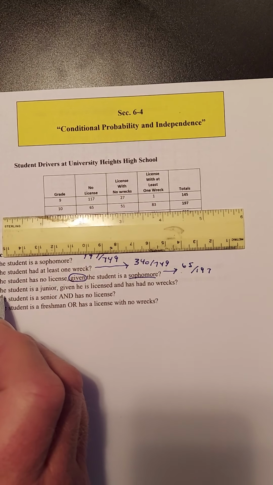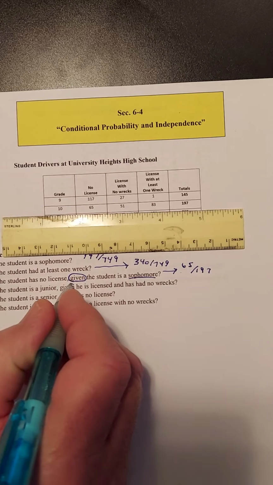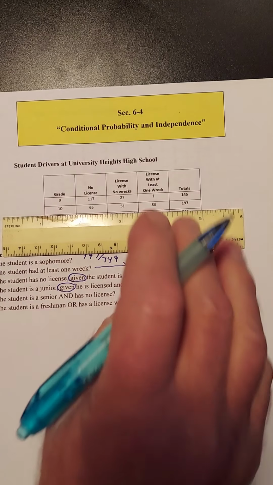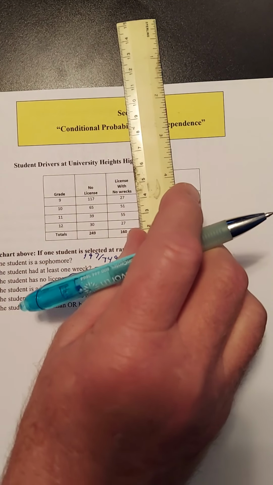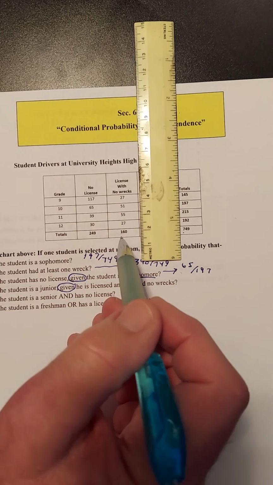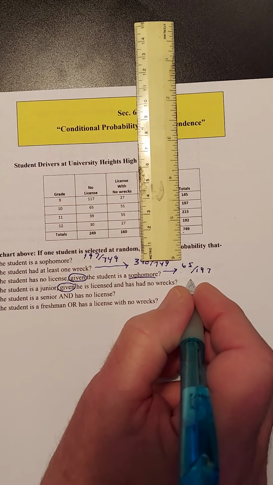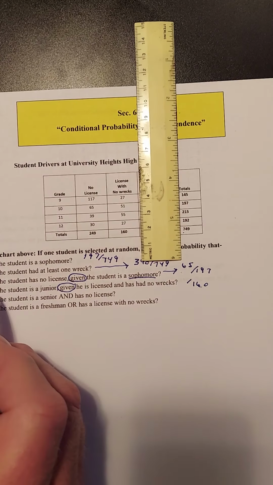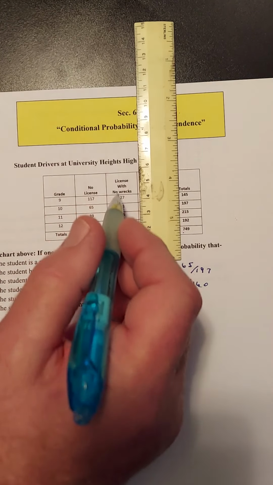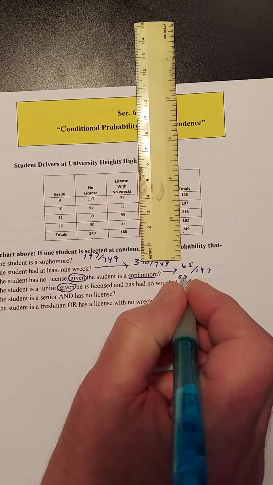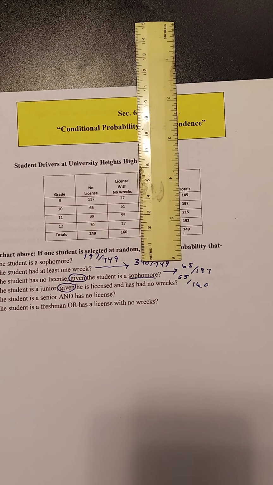Okay, let's go to number 4. The student is a junior given that he is licensed and has had no recs. So that means we're talking about this column, license with no recs. We're given this one, so that means the bottom number is going to be 160. Then the top number, we've got to be a junior. So out of the 160, how many of them are juniors? 55. Now, I'm not really worried about taking that fraction and putting it in lowest terms. I'm just trying to show you how you get the numbers.